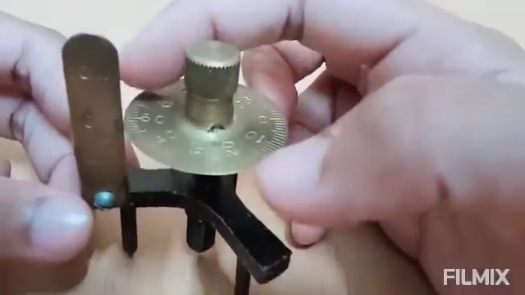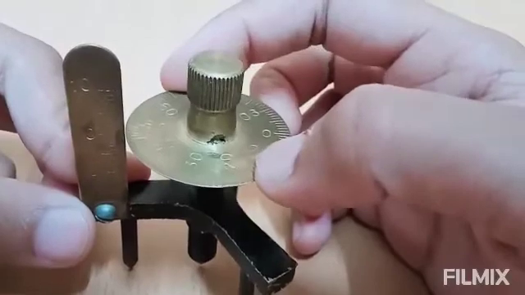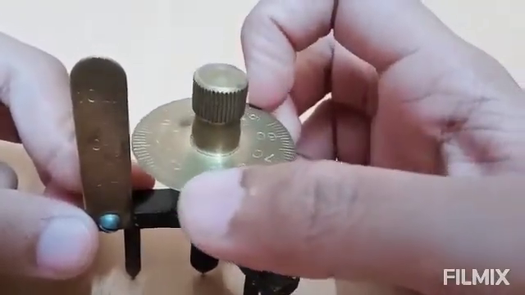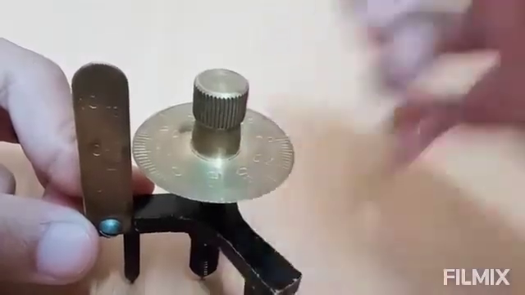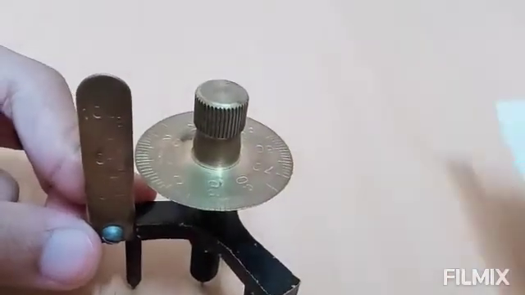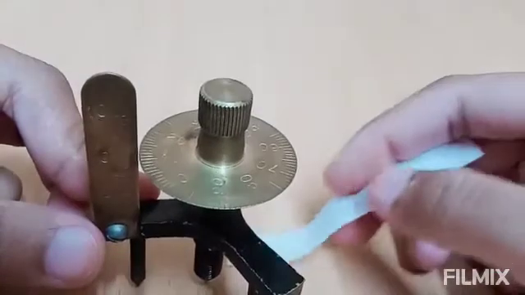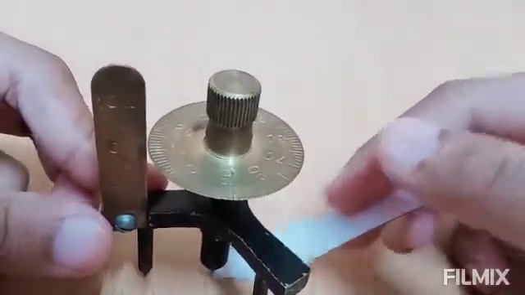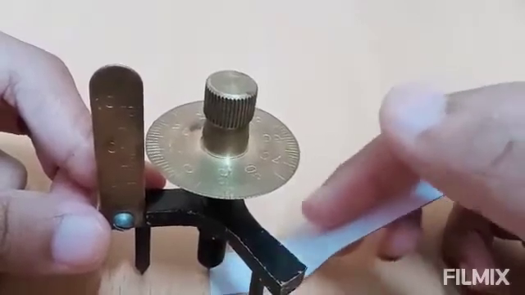So now it is at 50, and then rotate. Pass a paper strip to confirm whether a gap exists or not. As you can see, there is no gap between the screw and the table surface.